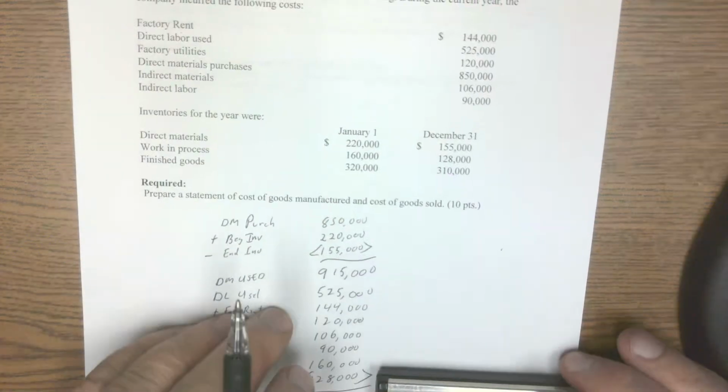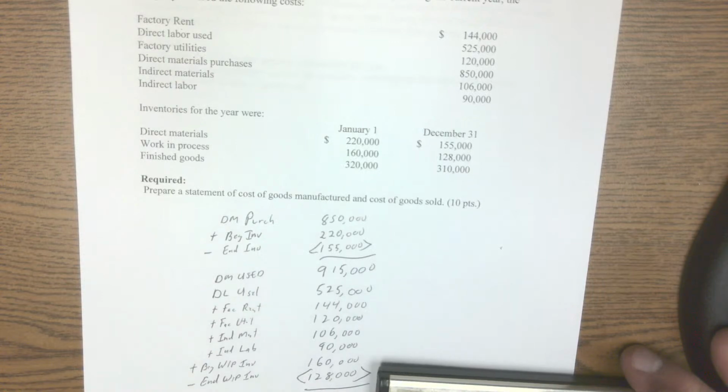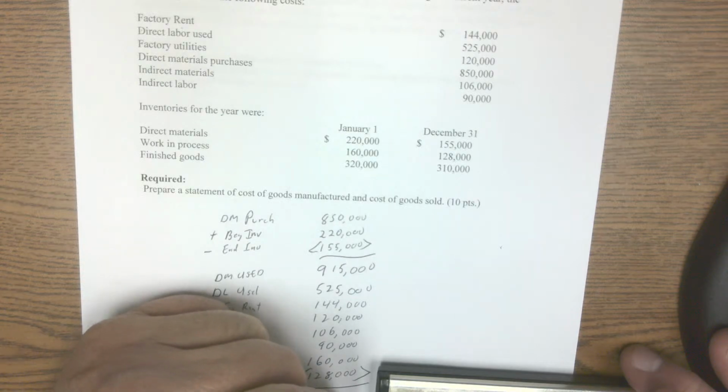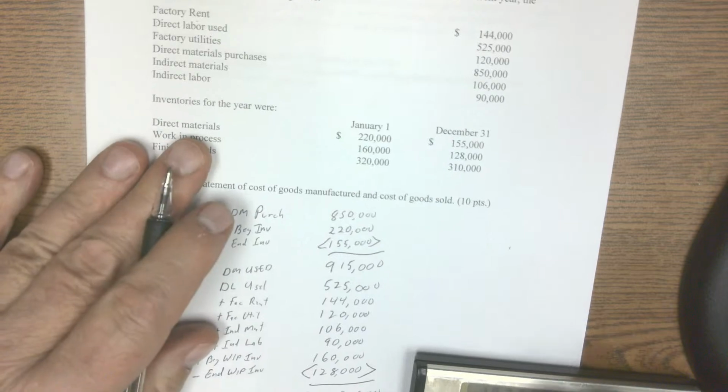That number does not look correct. Let me try this again. All right, that looks better. 1,932,000 is our cost of goods manufactured.